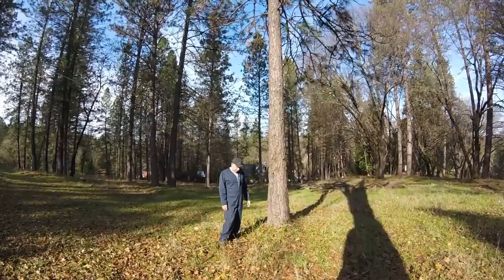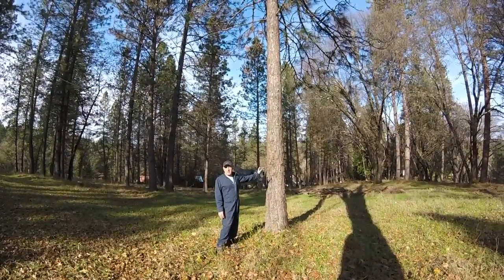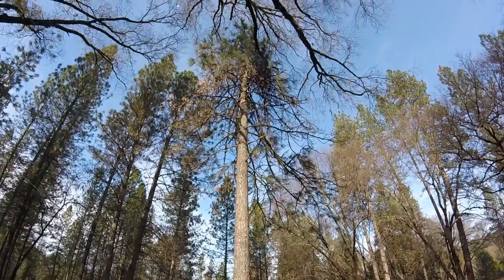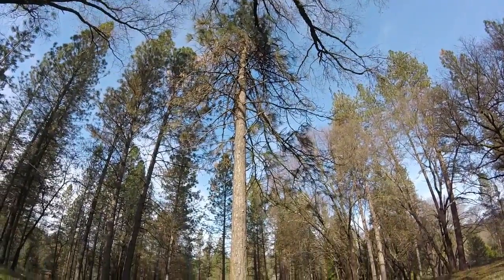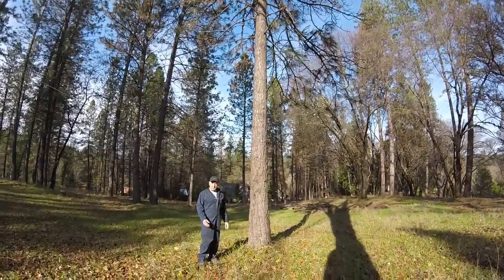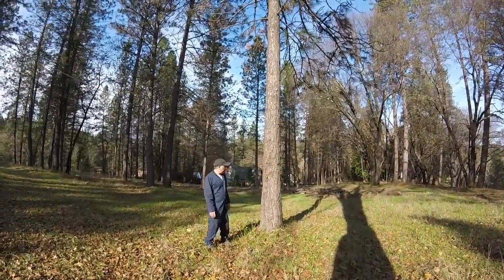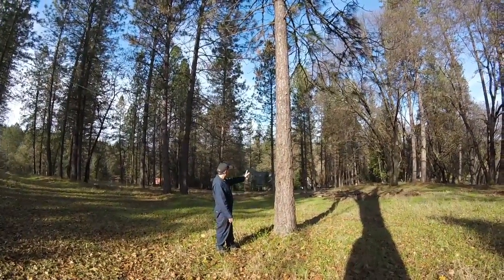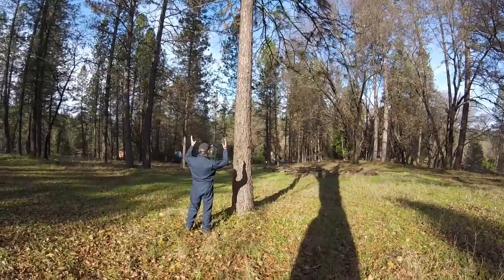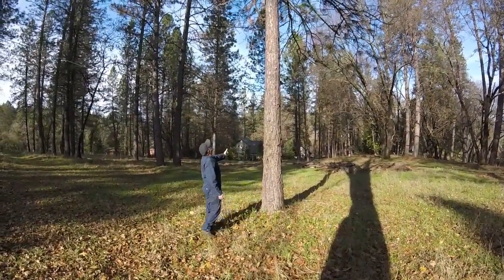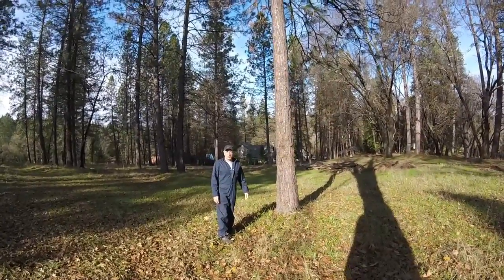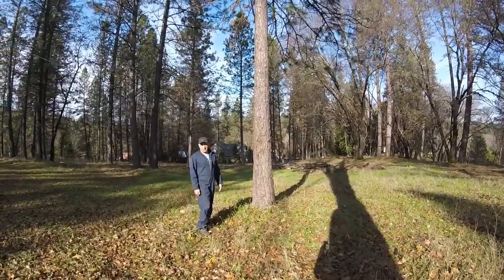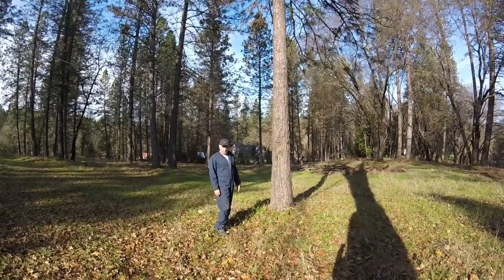pine tree. Now, as I said, this tree doesn't have a lean to it. It's pretty straight, as you can see. The closest tree to it is maybe 20 feet away. And the direction that I'm going to fell this tree is pretty much down this direction. As you can see, there are no homes or any structures that this tree could damage as it comes down. So it should be pretty straightforward.